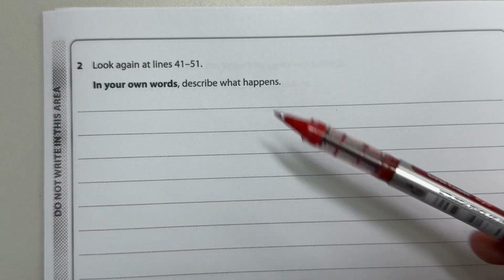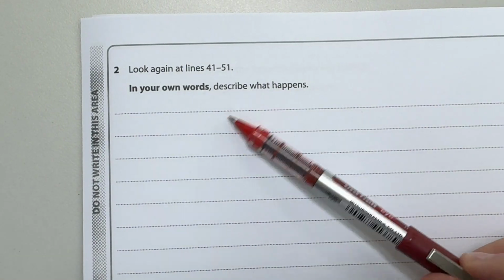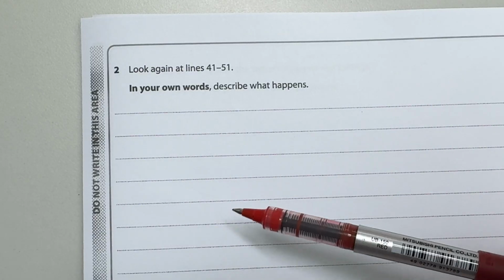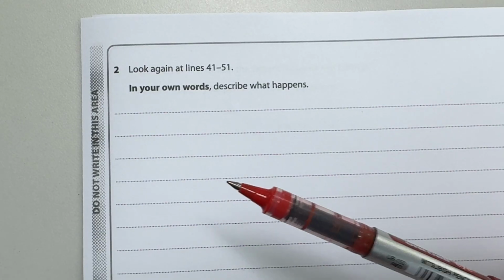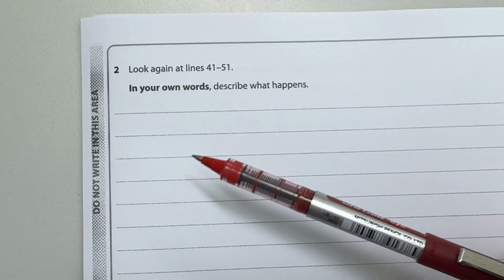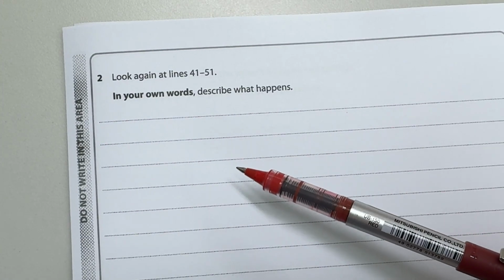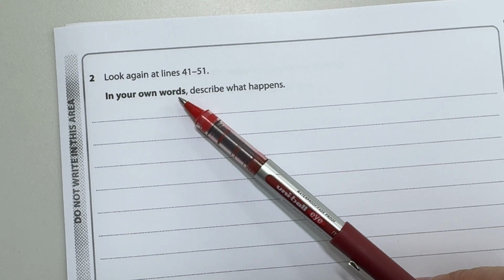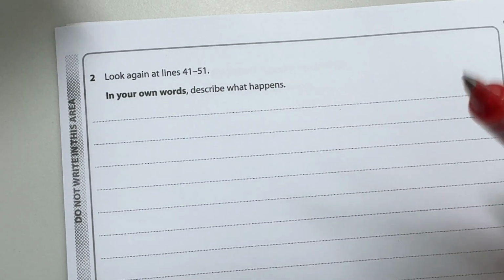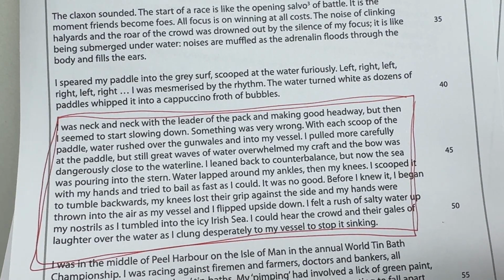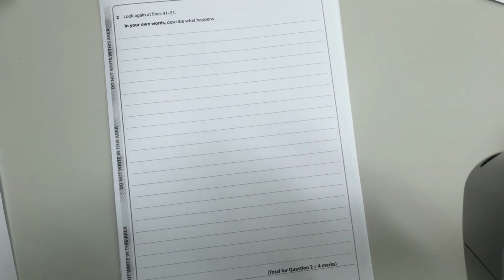Now, this is one of the few occasions where you don't need to use a quotation, because this is a summary writing task. This is a question that's inviting you to read something and then summarize it in your own words. So you don't need to use quotations for this. You just need to write out what you think happens in this particular paragraph in your own words. And that is worth 4 marks, as you can see at the bottom there.